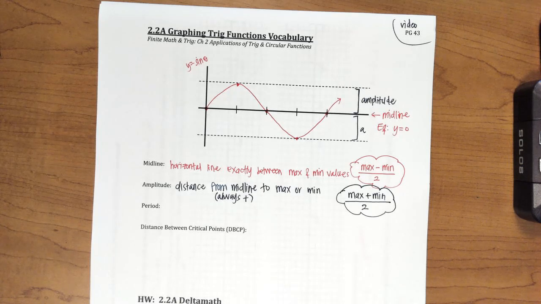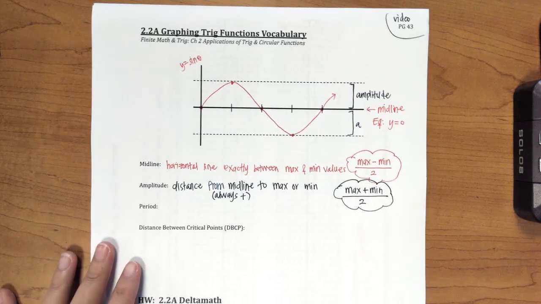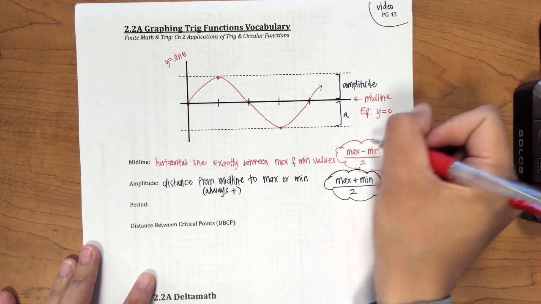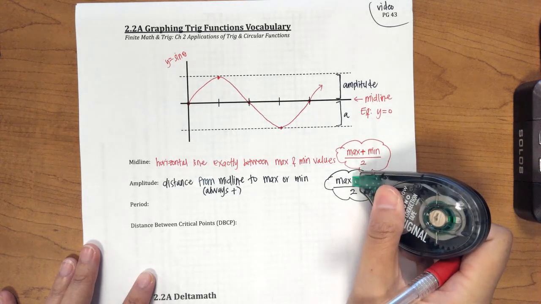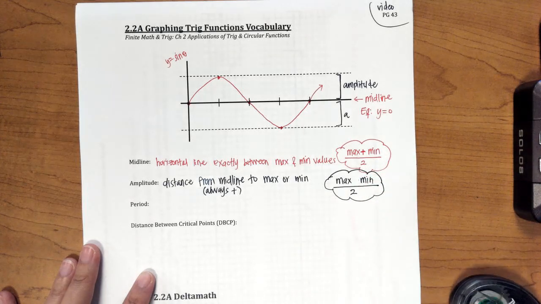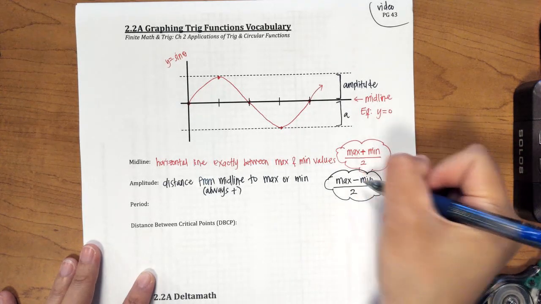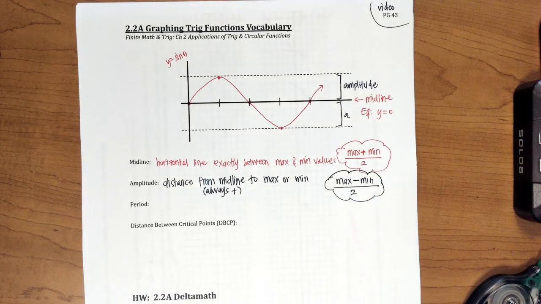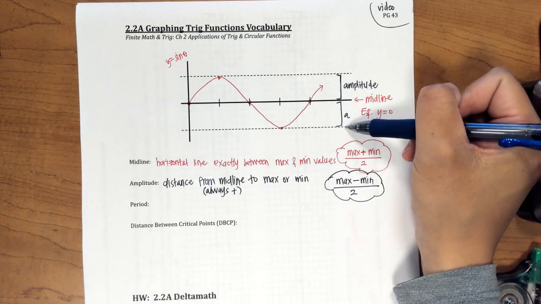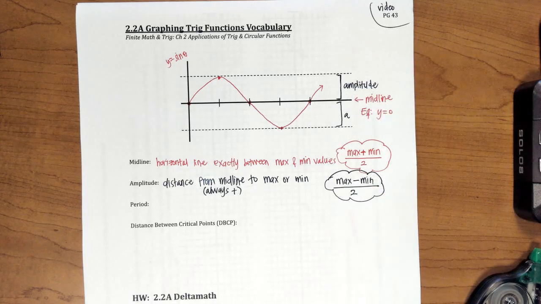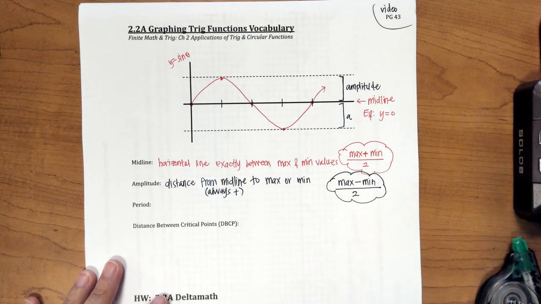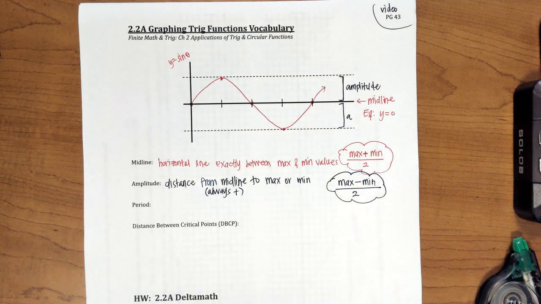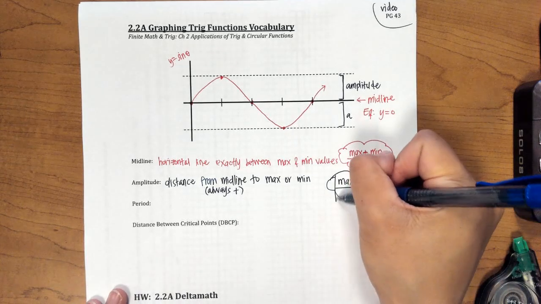Am I doing this right? Hold up. Pause for a second. Sorry guys, I failed with my signs. Can I do a quick fix? Max plus min divided by 2, because the midpoint formula is adding. I'm so sorry. And then this one will be max minus minimum. Okay, because the number is going to get smaller, right? So I'm going to take this number, subtract this one, and then divide it by 2 to get that. Sorry about that. You also need this to be an absolute value. Okay. Let's write that in. Absolute value.